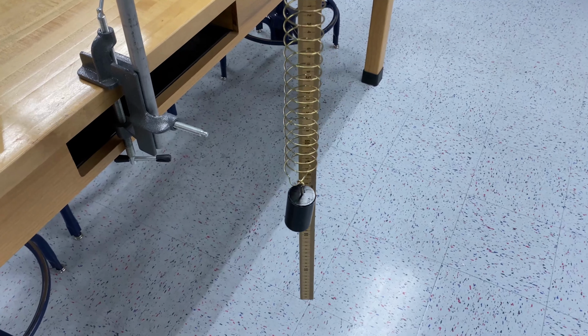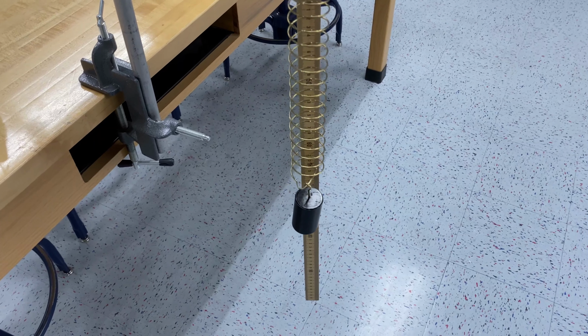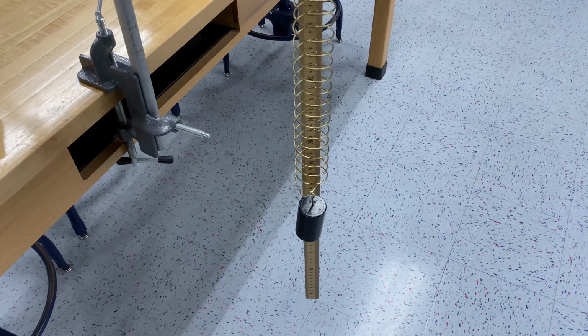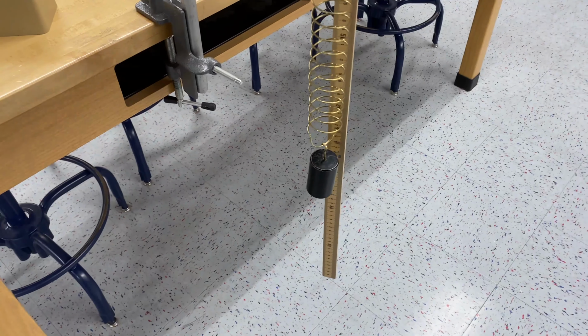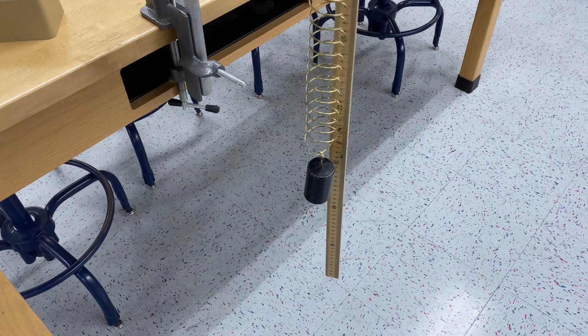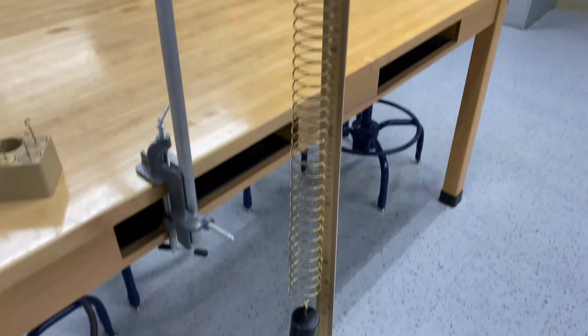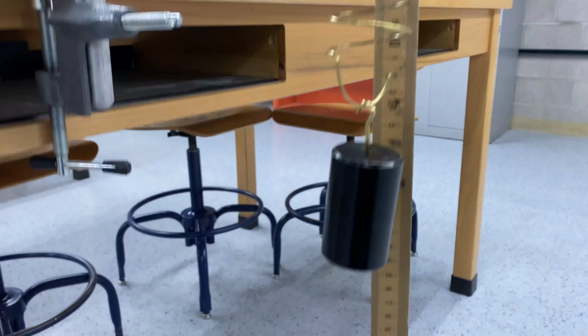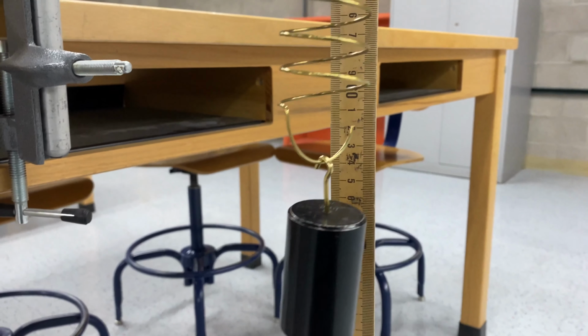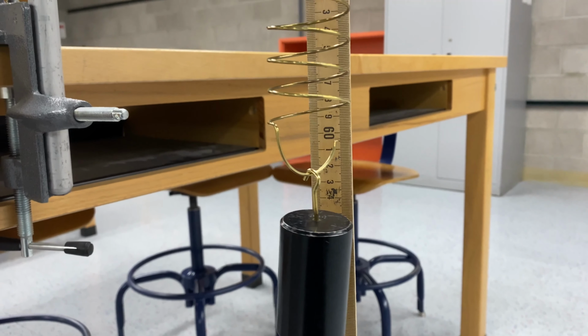So on to the determination of the spring and gravitational potential energies of the spring system. As described in the instructions, I've added a 500-gram mass to the spring, and you can tell it's quite displaced at this point. With this 500-gram mass, our new resting position is somewhere around 60 centimeters, right?